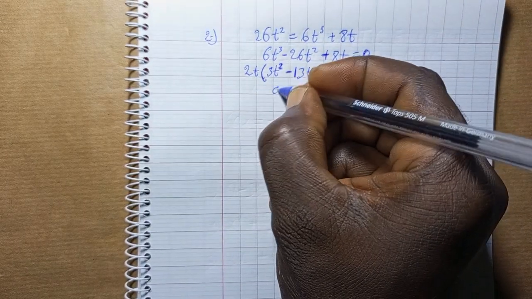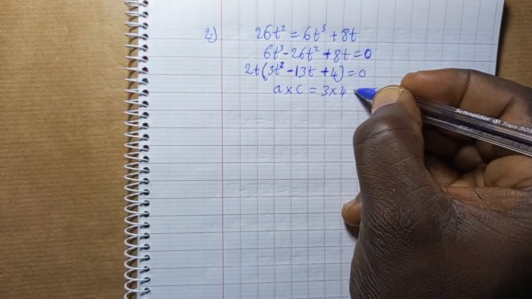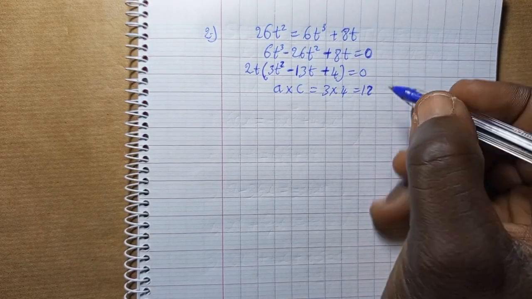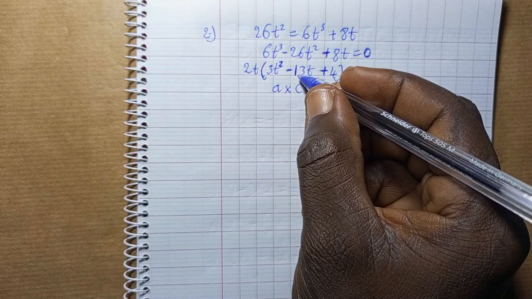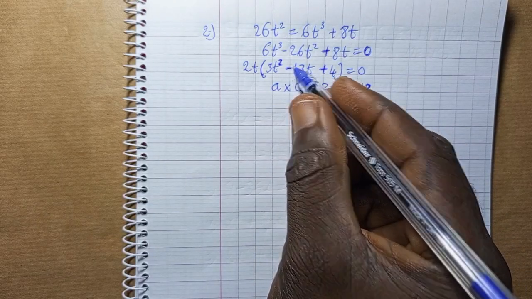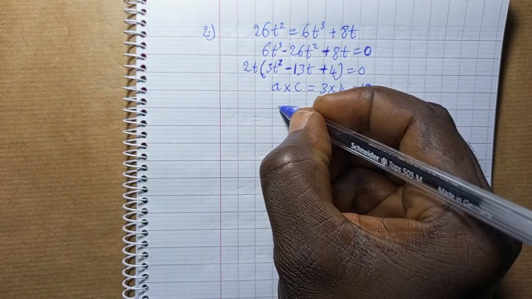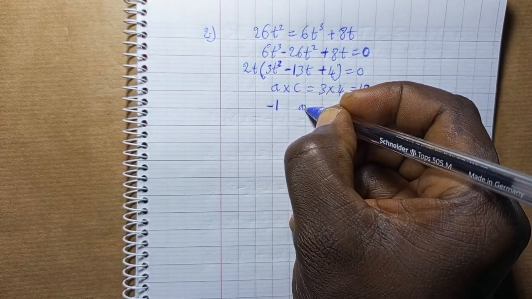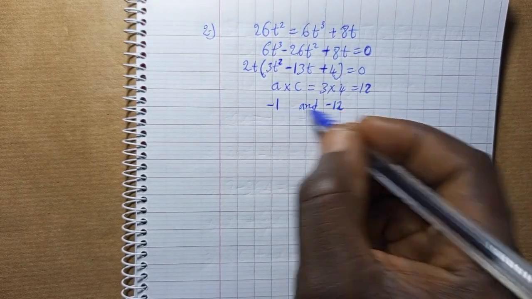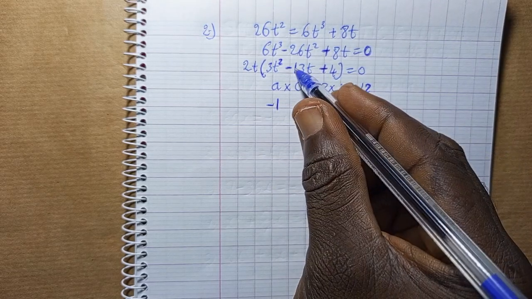So at this point, you get a times c, which is first term times last term, equal to 3 times 4, which is 12. Now we'll be looking for two numbers so that if we multiply them together, we'll have 12, and if we add them together, we're going to have 13. In this case, remember the middle term is negative, so the two numbers must be negative, and the possible values are -1 and -12. When you multiply these two together, we have 12, and when you add them together, -1 minus 12 will give us -13.